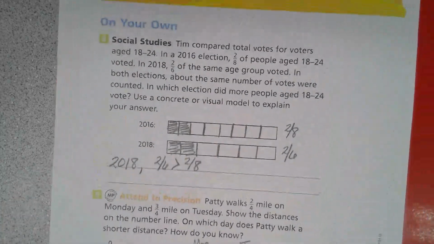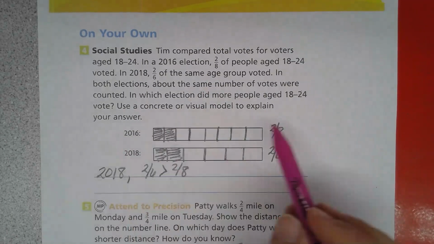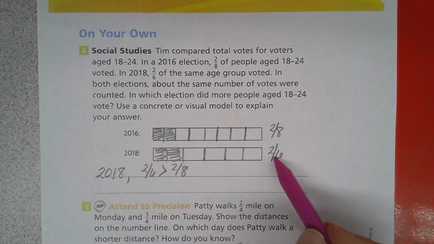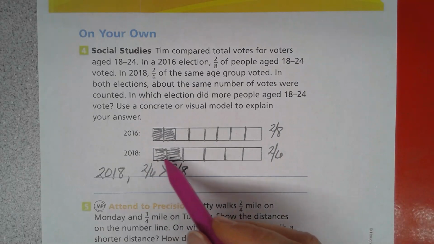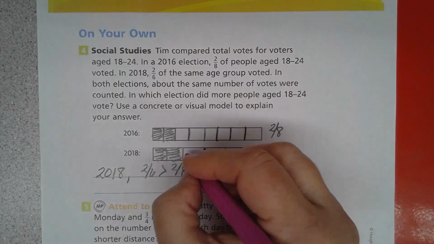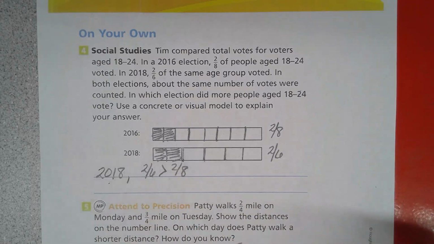All right, and then on the other side, let's look. Tim compared total votes for voters aged 18 to 24 in the 2016 election. 2/8 of the people aged 18 to 24 voted. And then in 2018, 2/6 of the same age group voted. In both elections, about the same number of voters were counted. Which election did more people aged 18 to 24 vote? All right, so 2016 is 2/8. So you should have divided this up into 8 equal sections, shaded in 2 of them. 2018, on the other hand, is 2/6, divided into 6 equal pieces, shade 2 of those. So which one did more people vote? You can see that all the way here is here, so it's more. So 2018, more people voted because 2/6 is greater than 2/8.